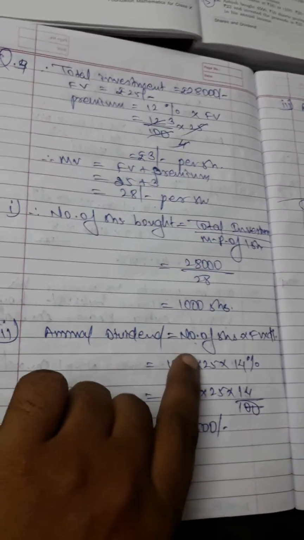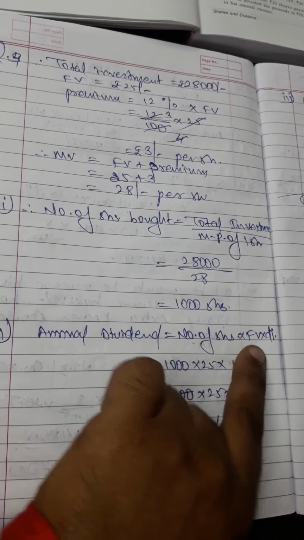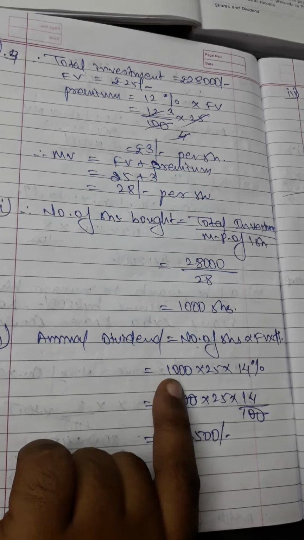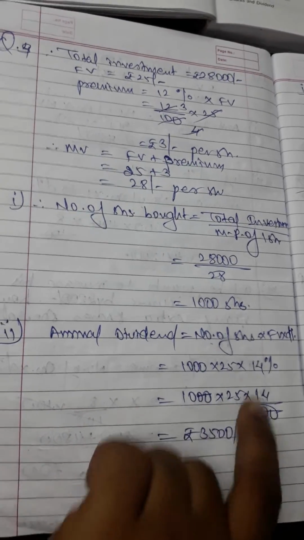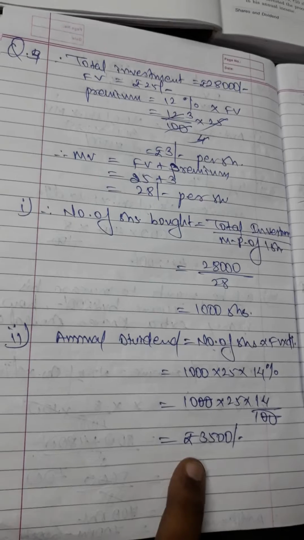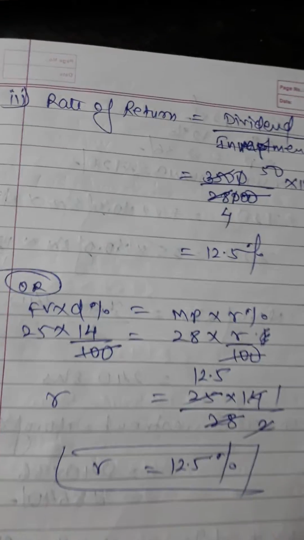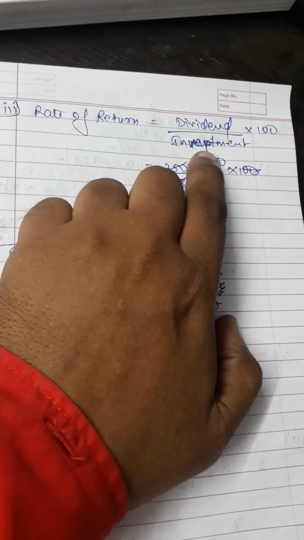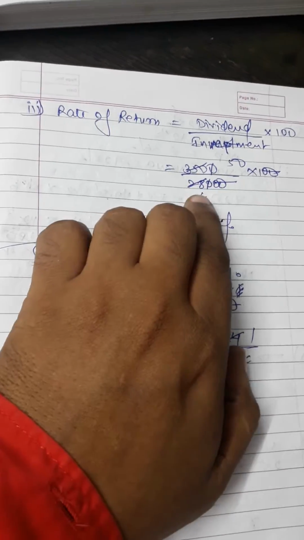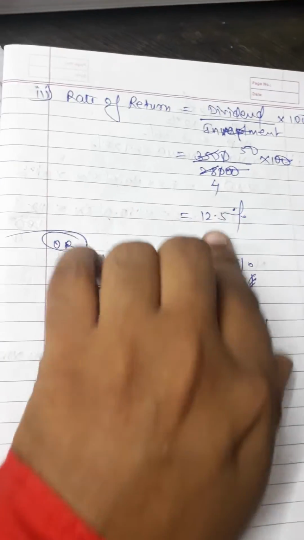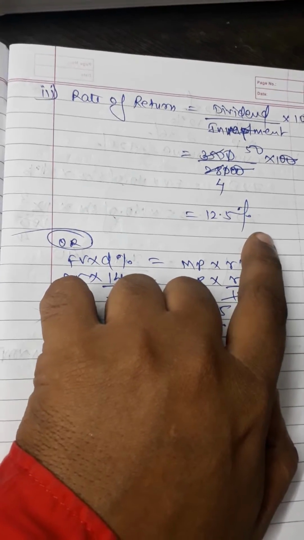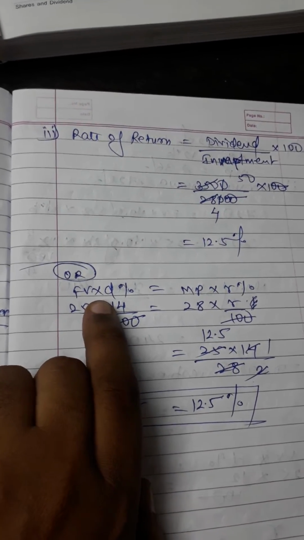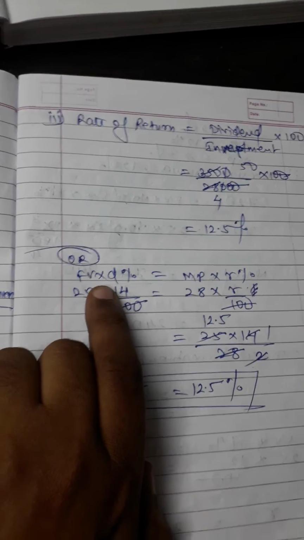Second one, annual dividend is equal to number of shares into face value into D%. 1,000 is number of shares, face value is 25 into 14%, which comes to 3,500. Now the third part, rate of return is dividend upon investment into 100. 3,500 divided by 28,000 into 100, which comes to 12.5%. We can apply this formula also to find rate of return. This is nameless formula.